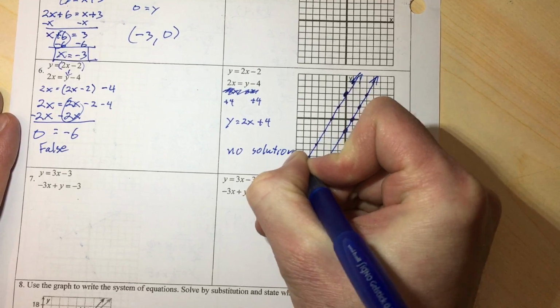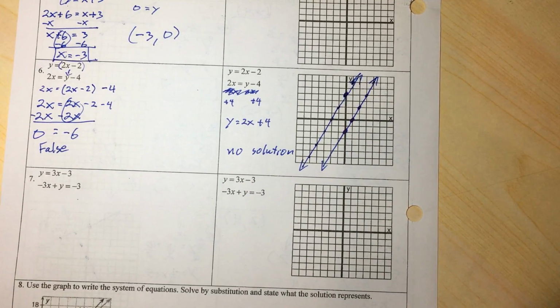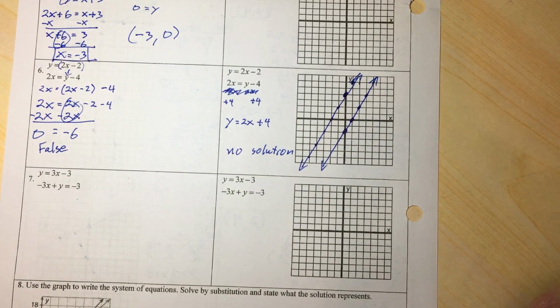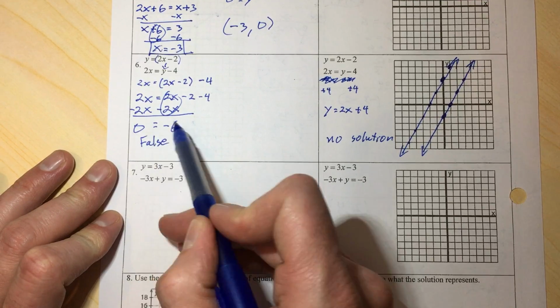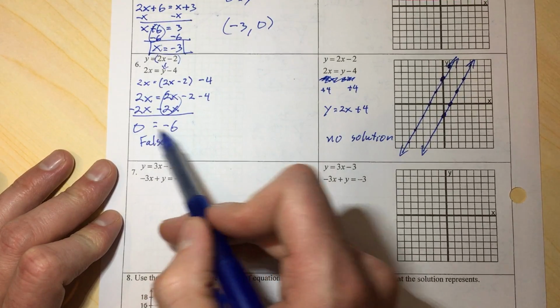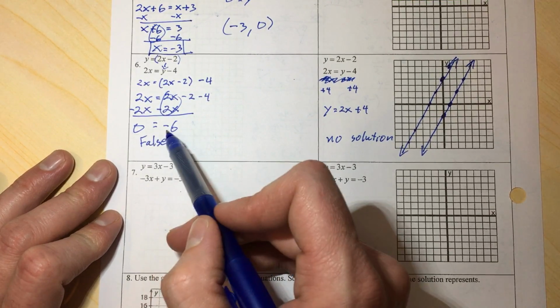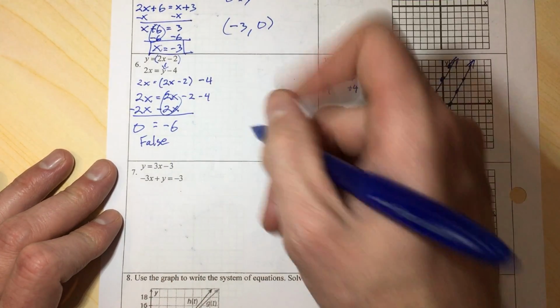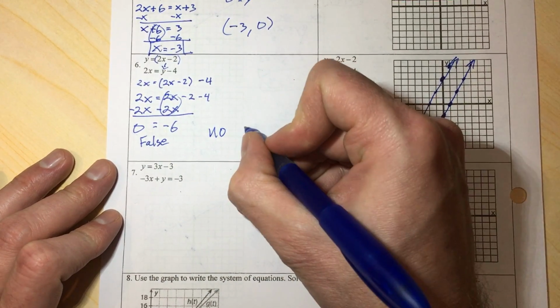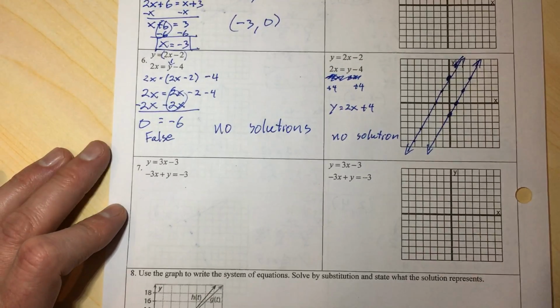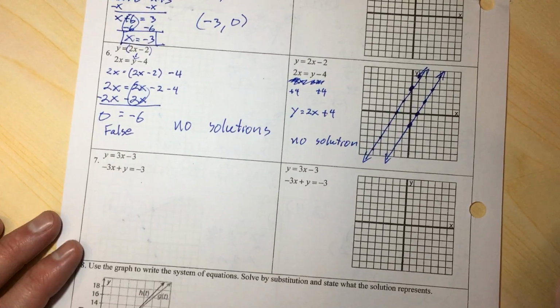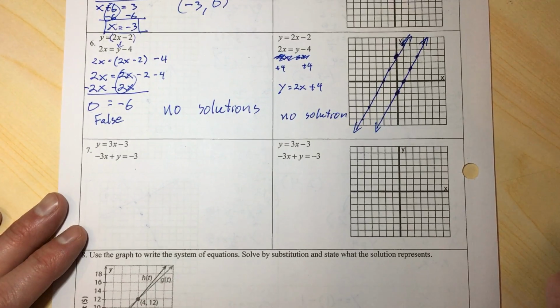So remember when we did our first day in this series of lessons, it was no solution if they're not crossing. Well, there's no solution. After we graph it, we see that there's no solution. So when we get something weird like this, right, where we get 0 equals negative 6, or we get 1 equals 5, and we get something that's false, that means there's no solution. The lines never touch.